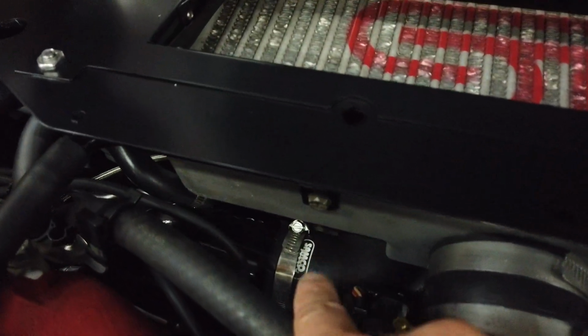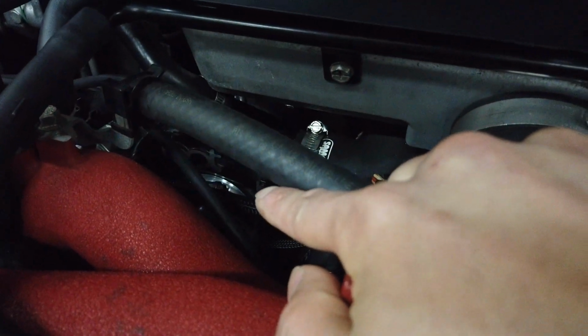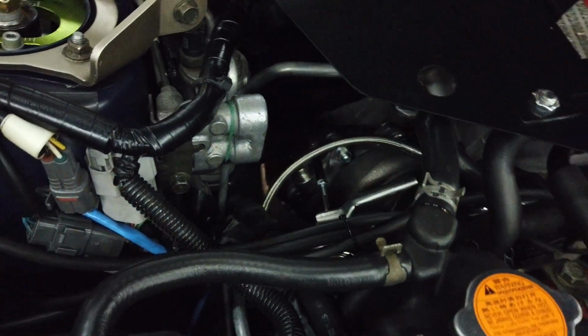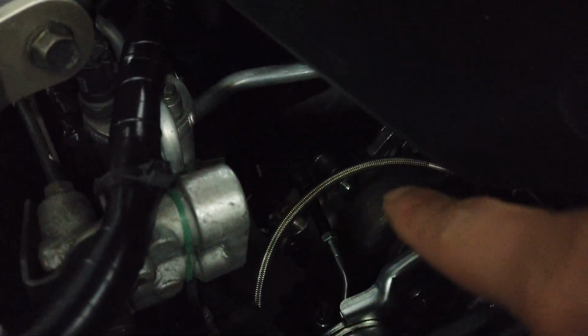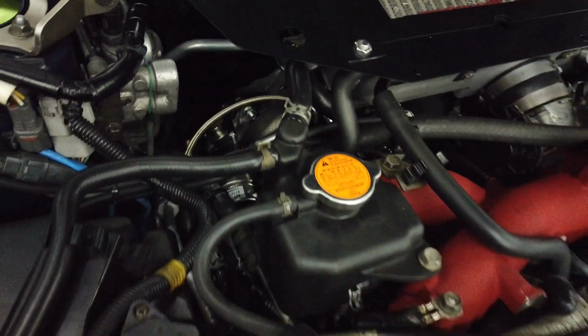It's back there, you can barely see it, but it's hidden. Blouch Dominator 1.5. And I actually did a high flow cat downpipe by Invidia, divided. I don't want it to stink anymore.